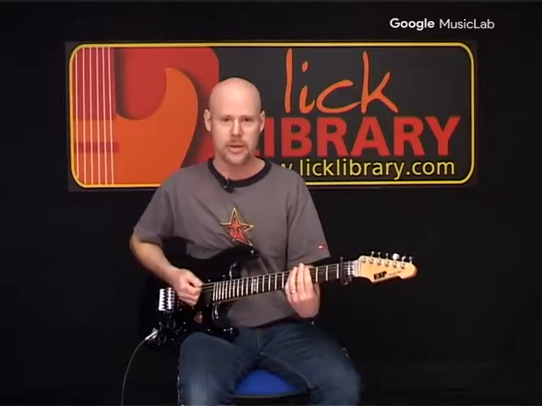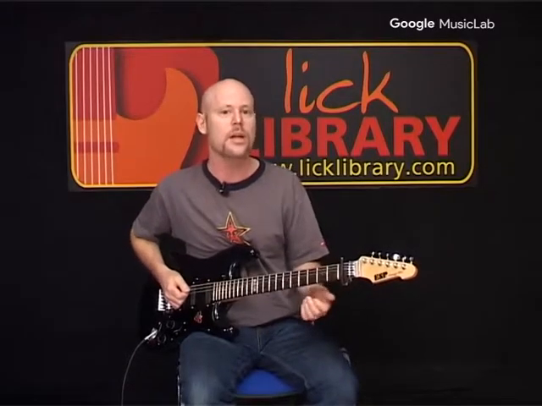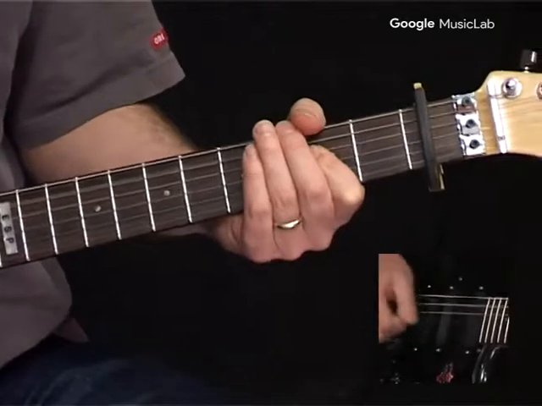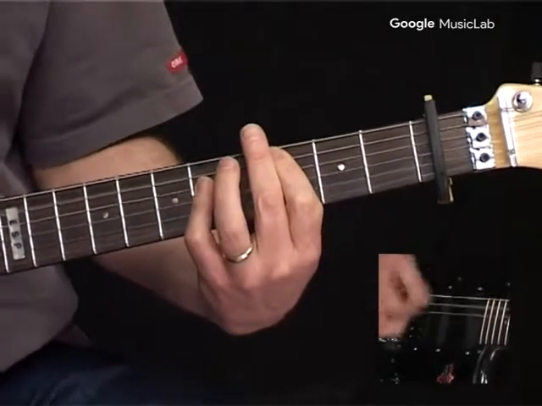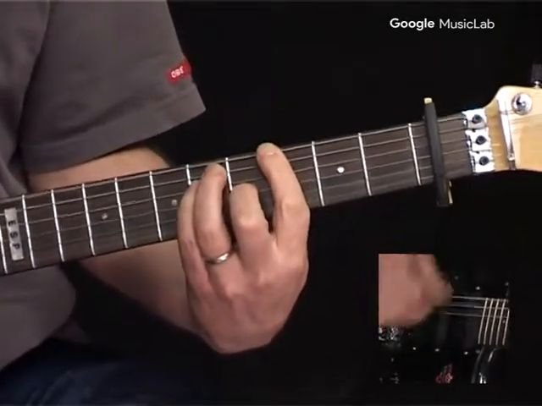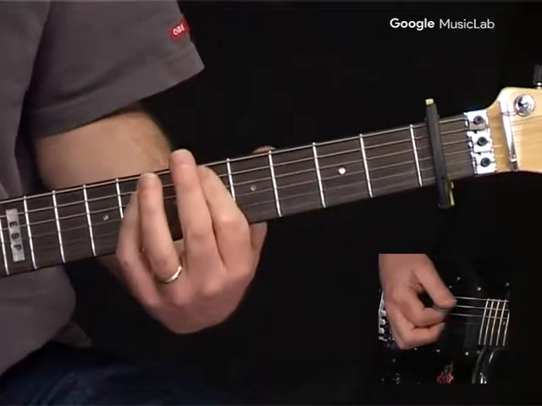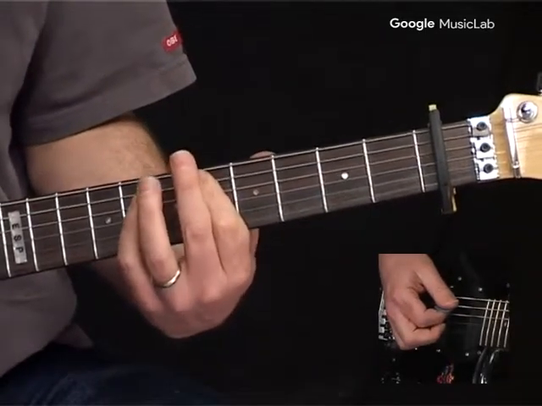Okay, same rhythm here. So from the beginning, we've done this. 1, 2. Same rhythm now. We move up to the 6th fret of the A string. That's going to be an E flat.